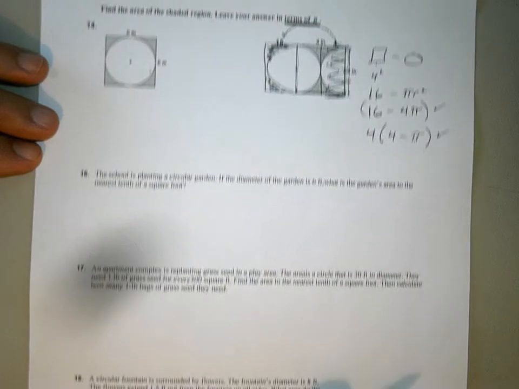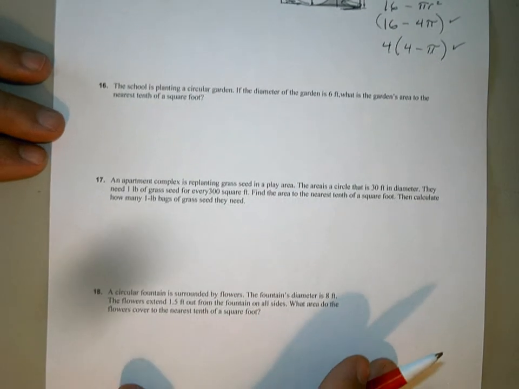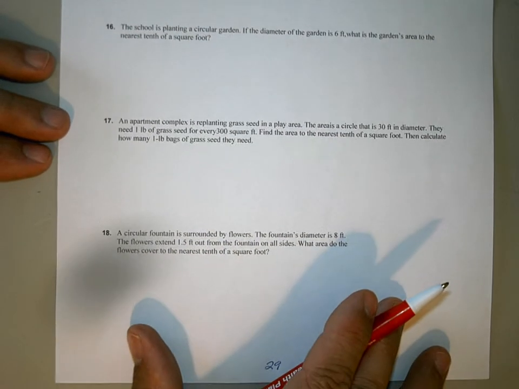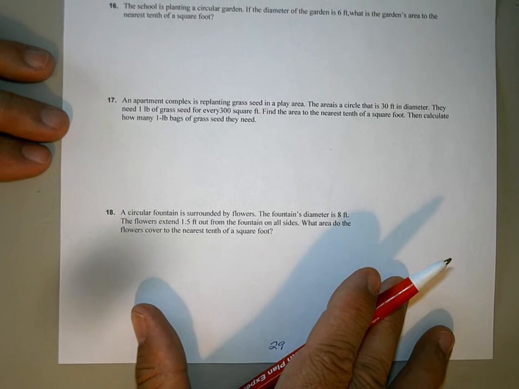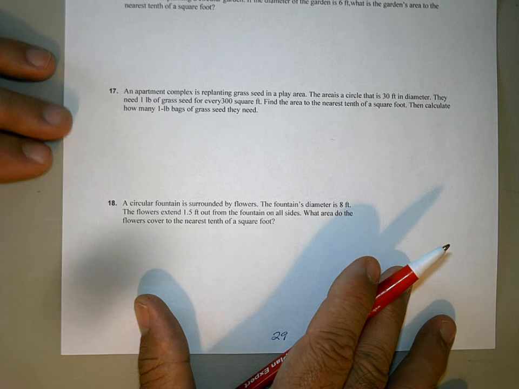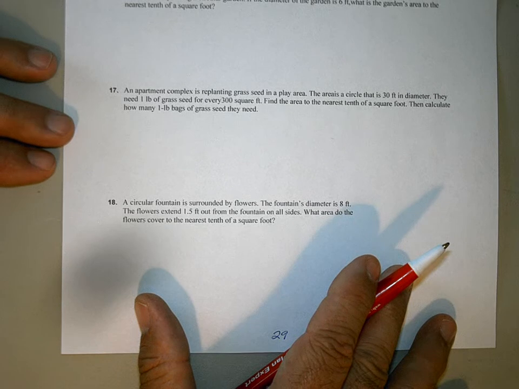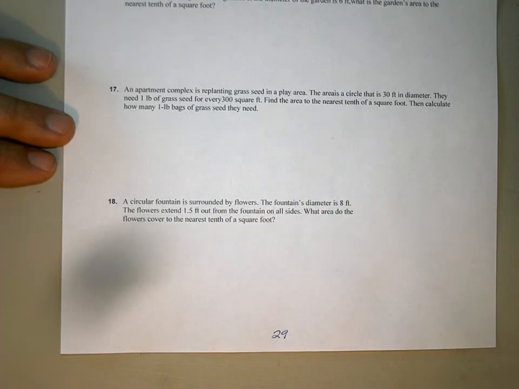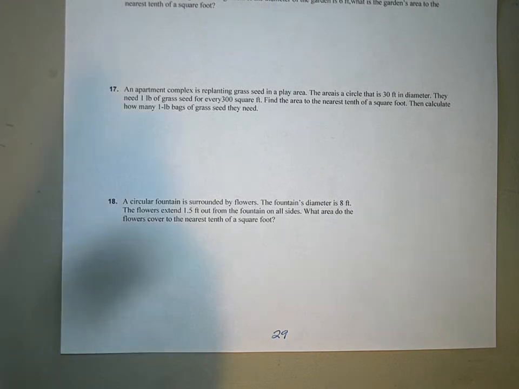All right, number 17, last one for me. An apartment complex is replacing its grass seed in a play area. The area of a circle that is 30 feet in diameter. They need 1 pound of grass for every 300 square feet of sod. Find the area to the nearest tenth square foot. Okay, well, I just did one like this on another worksheet. Let's see if it's the same. I don't remember if it was 30 feet. So I think it was.